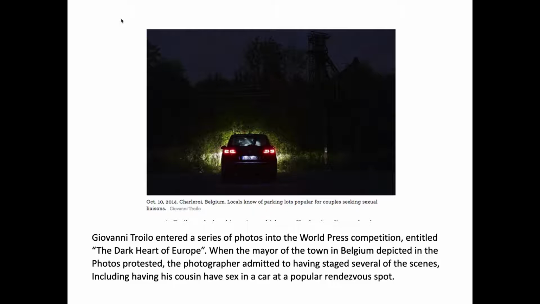another Italian photographer went to Belgium to photograph the city that he had decided was the dark heart of Europe. It was beset by economic crises, by right-wing political uprising. So he went around and photographed all of the things that were bad in this lovely city in Belgium. Won an award for it from the World Press Photo Contest. And the mayor of this Belgian town complained because he didn't like his town being pictured as the dark heart of Europe.